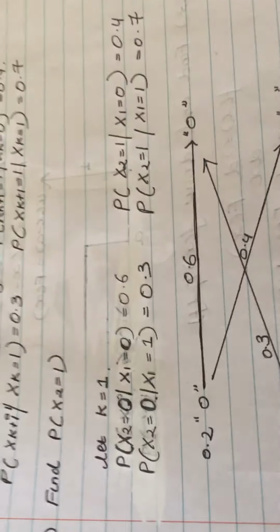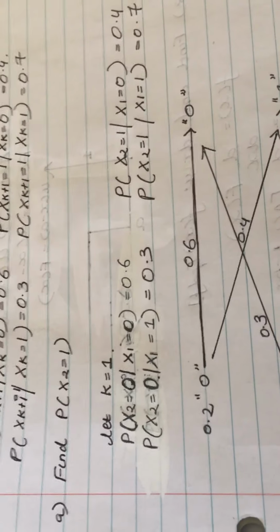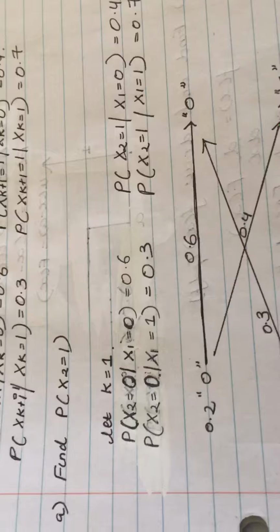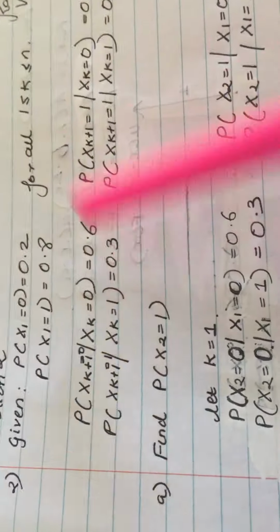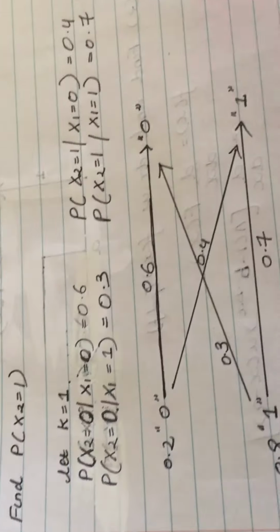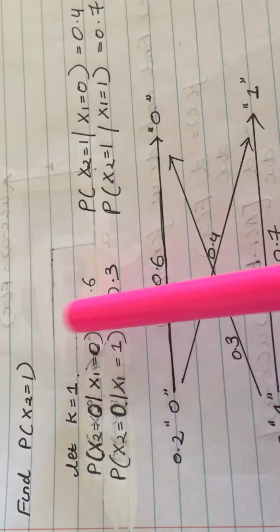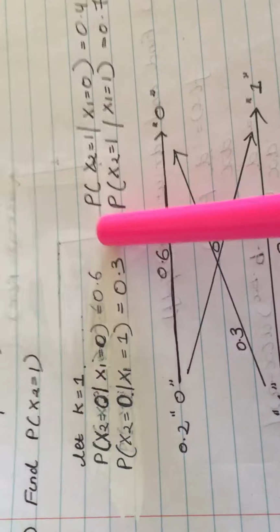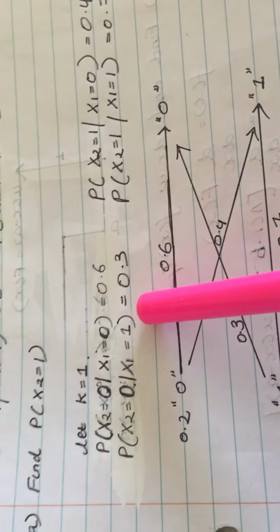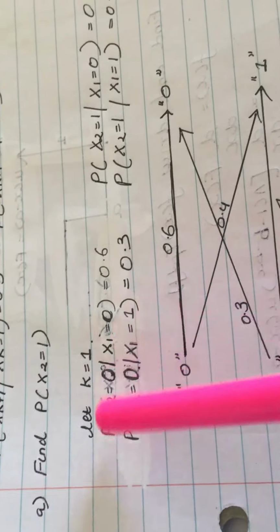So for this, consider k to be equal to 1 and put this value of k in these 4 equations given here. Once you put the value of k in these 4 equations, you will get probability of x of 2 equal to 0 given x of 1 equal to 0 as 0.6. Probability given that x of 1 is equal to 1, giving an output of x of 2 is equal to 0 is 0.3, and similarly these two.